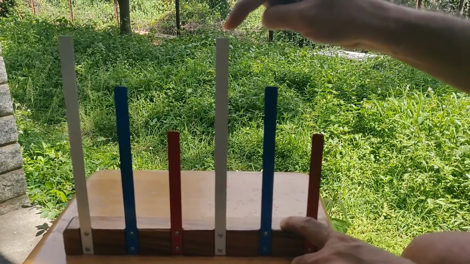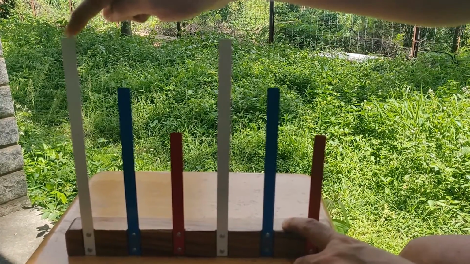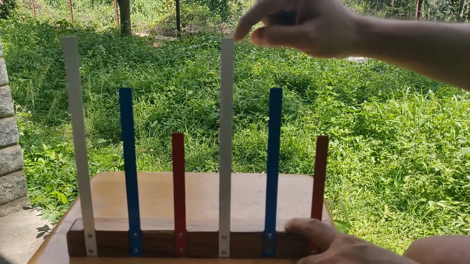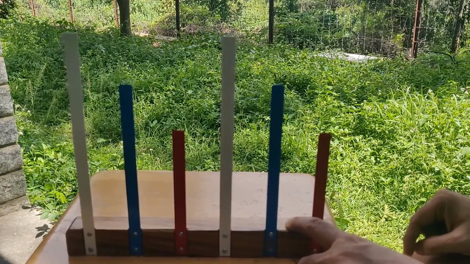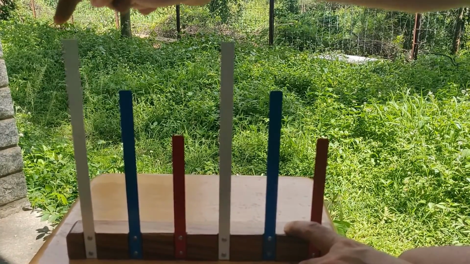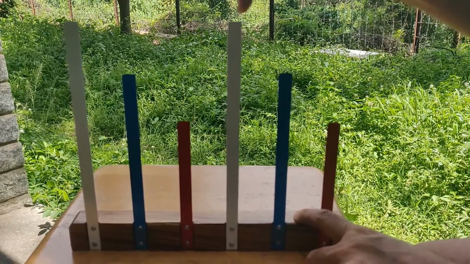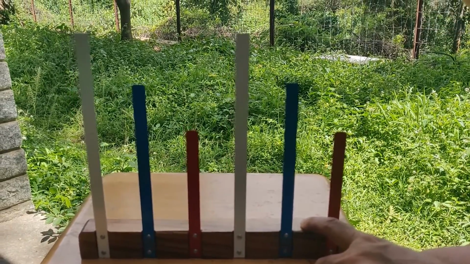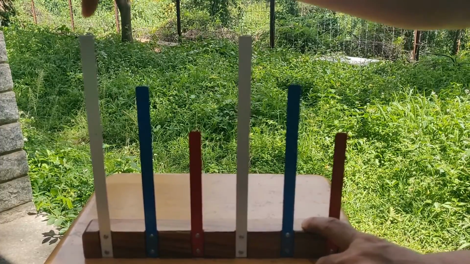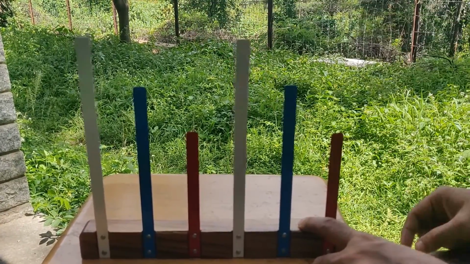The natural frequency of this matches the natural frequency of this because their lengths are the same. So this acts as an external force, and this acts as a body which resonates to this external force. And they resonate because the natural frequency of the force matches that of the natural frequency of the body that is vibrating.